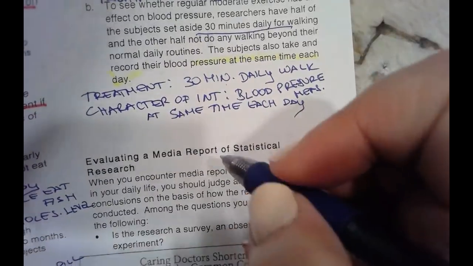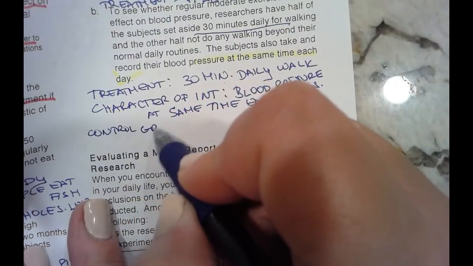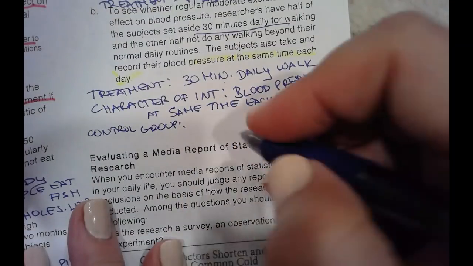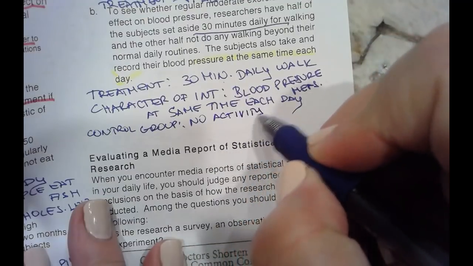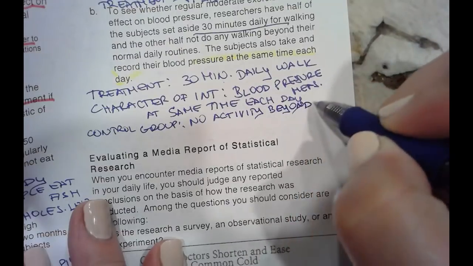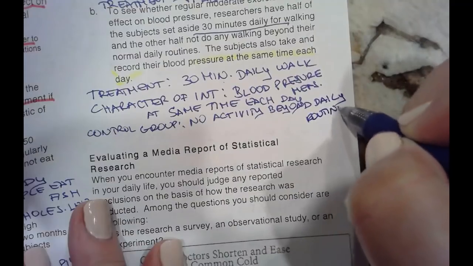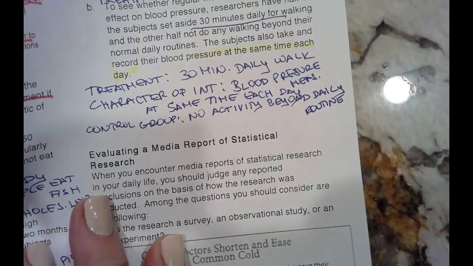The control group has no activity beyond daily routine. So whatever they're doing, walking to the car, walking in the grocery store, walking around the office, whatever they do in their daily routine, that's part of their daily life.